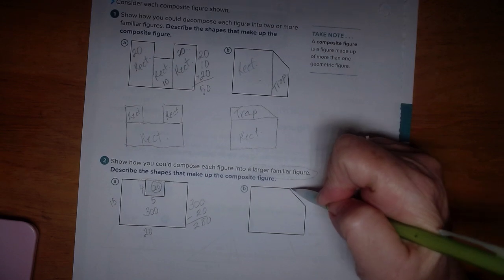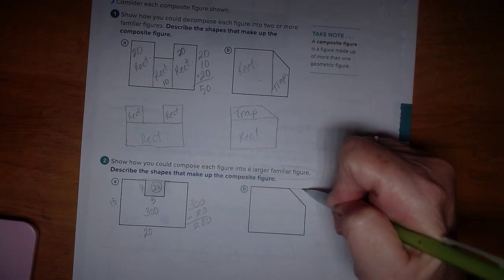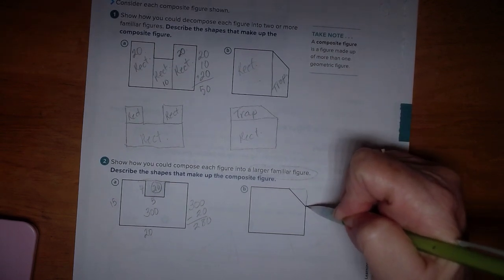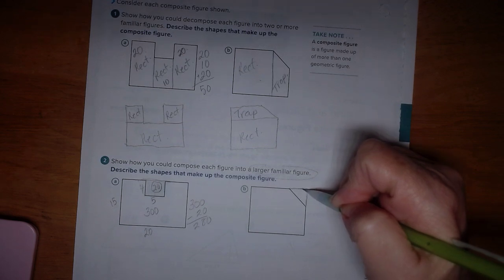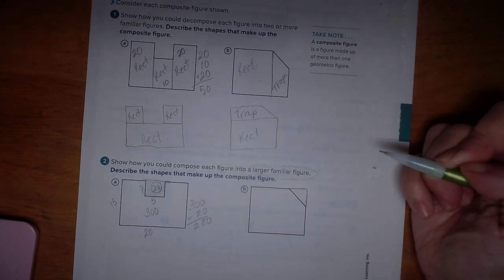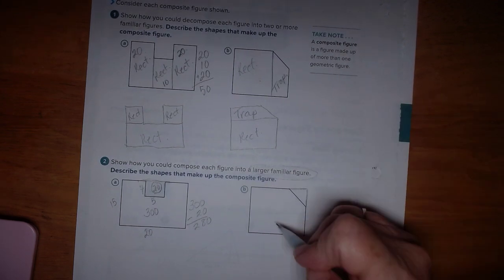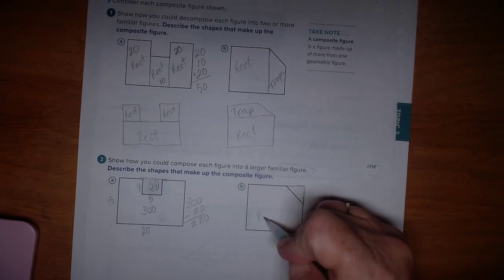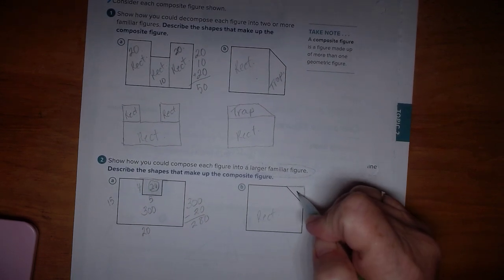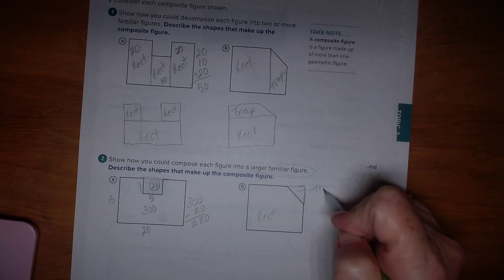Okay, letter B, to close it in, I could go like this. So I now have a large rectangle. Okay, so I have a large rectangle, and I have this smaller triangle here.